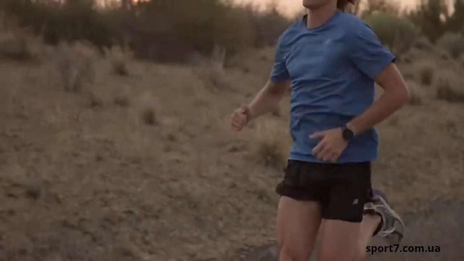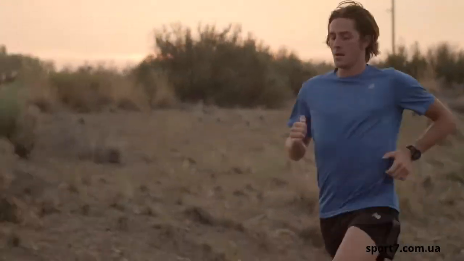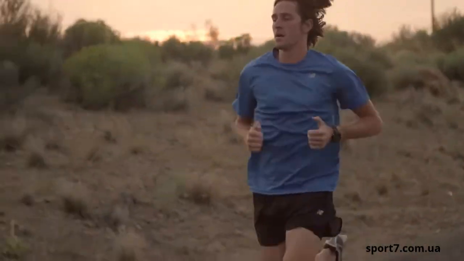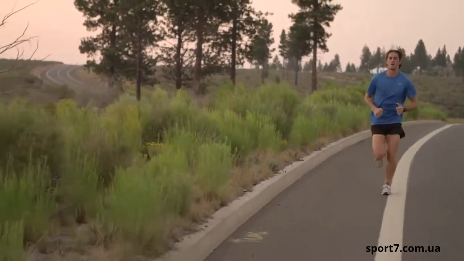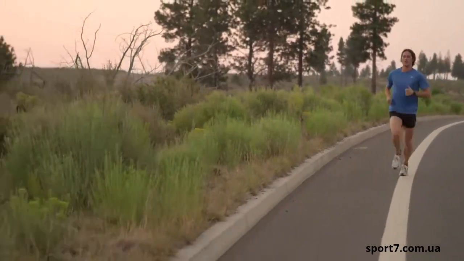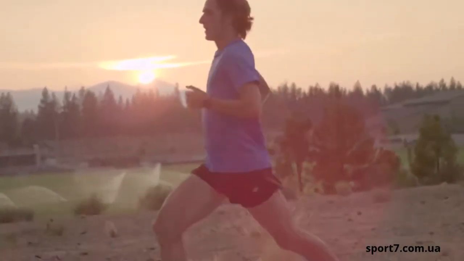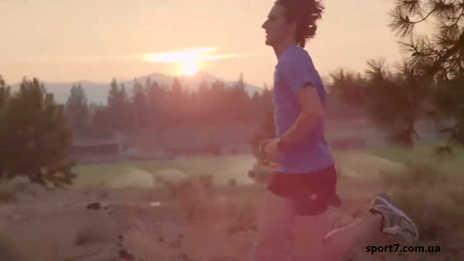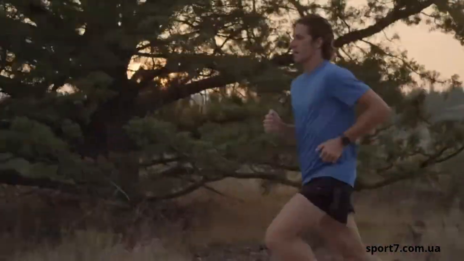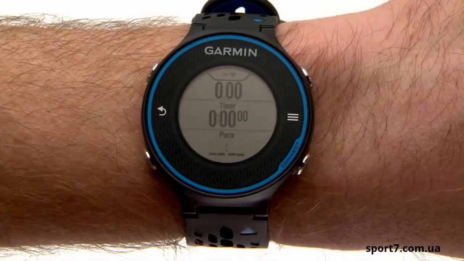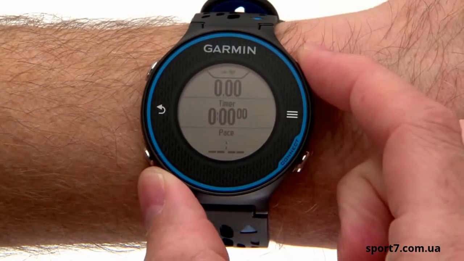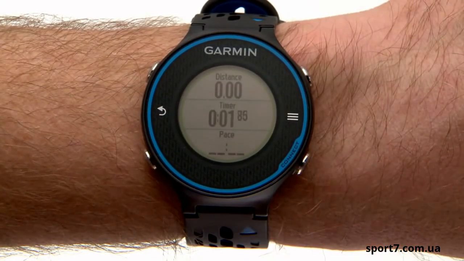The HRM-Run monitor has an accelerometer in the module, which is attached to a comfortable chest strap. The accelerometer measures your torso movement as you run in order to compute your running dynamics. The HRM-Run also sends heart rate data to your watch. When you're wearing the HRM-Run monitor, the running dynamics data screen will appear as one of your data screens.